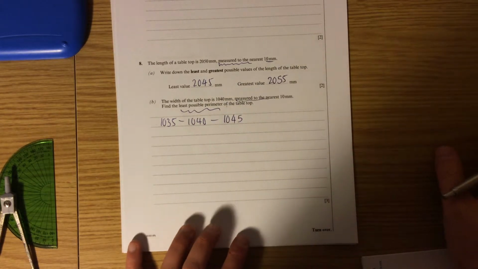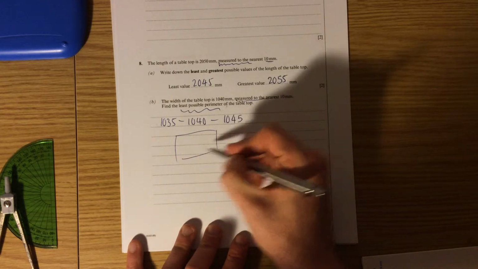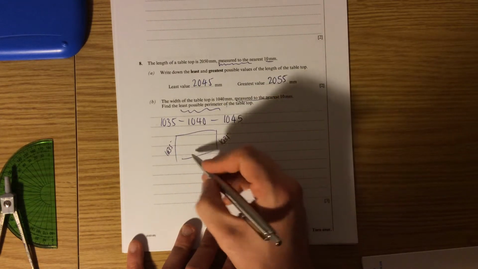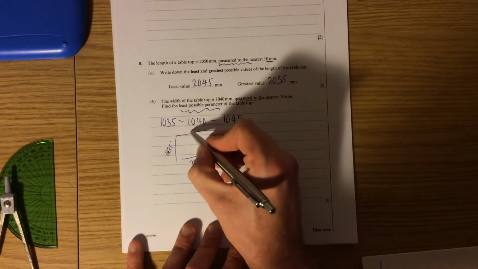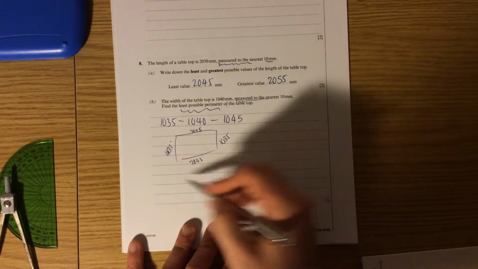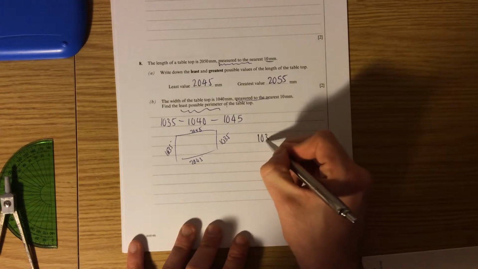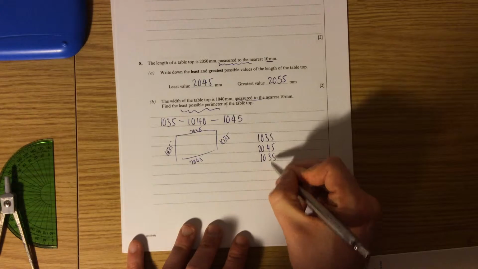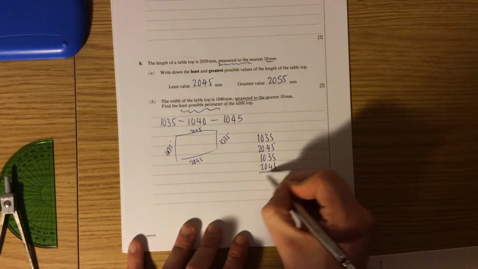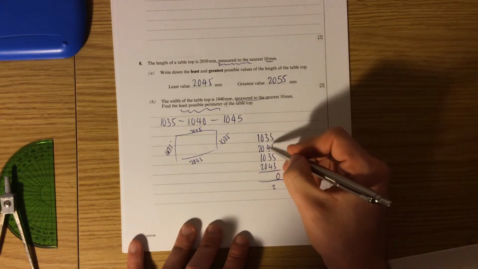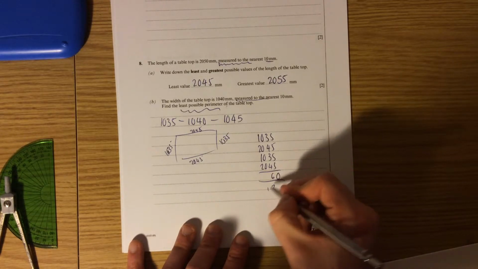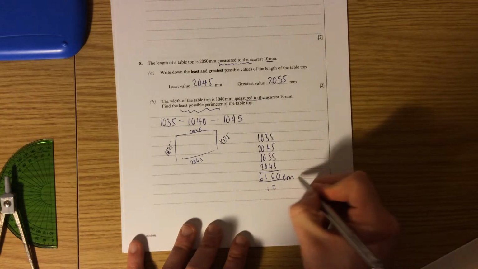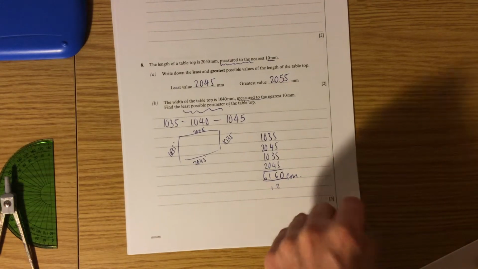So the least possible perimeter for the shape means that both of the widths are as small as possible, 1035, and both of the lengths are also at 2045. And then to find the perimeter, we just add these four sides together. So we have 1035, 2045, 1035, 2045, added together, 3, 7, 14, 15, 16, carry the 1, 1, 2, 4, 5, 6. So the least perimeter is 6,160 centimetres.